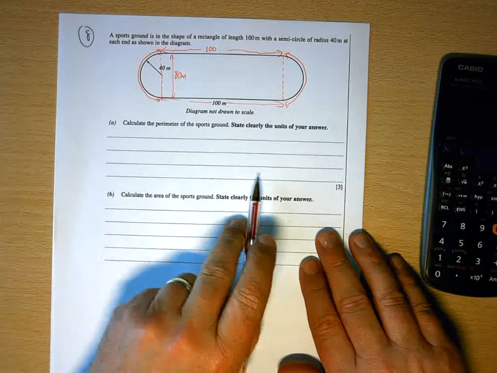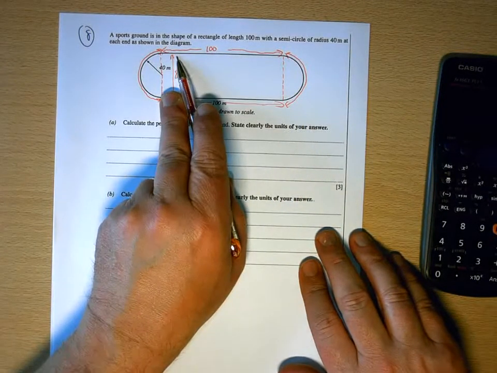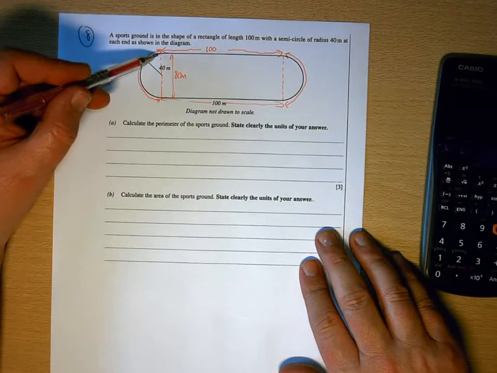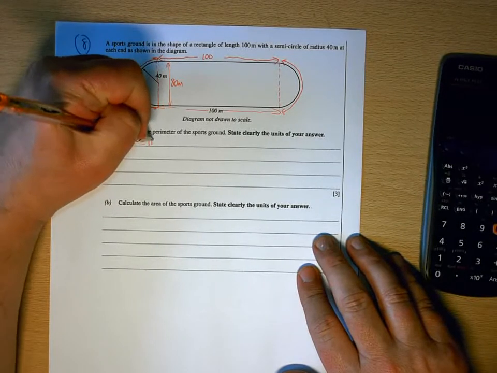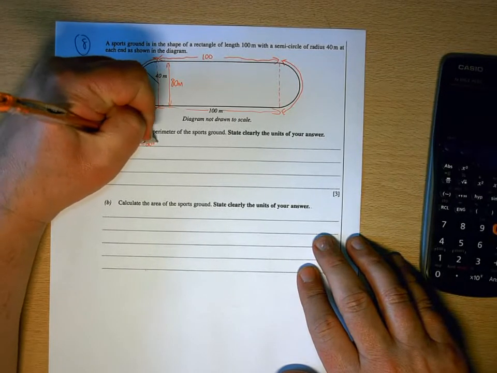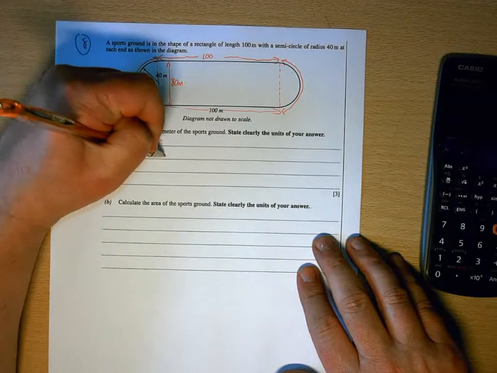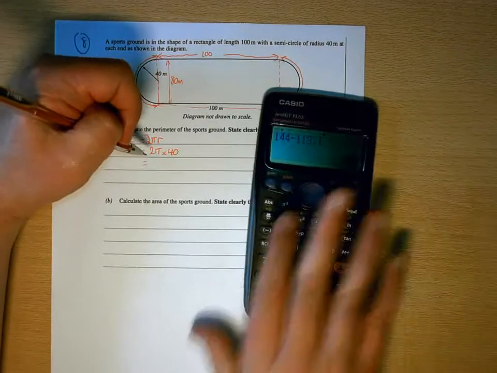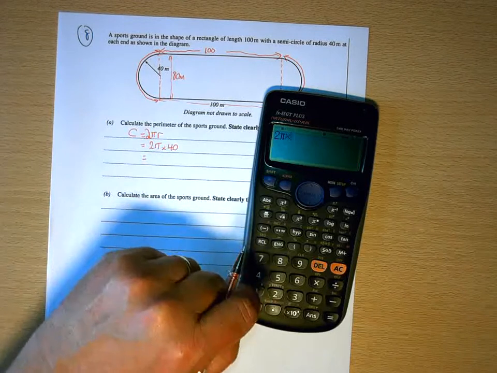So in fact what we've got are two 100 meter stretches plus the circumference of a circle of radius 40. So the circumference is 2 pi r, which is 2 pi times 40.